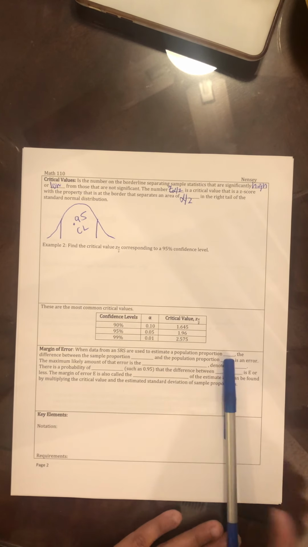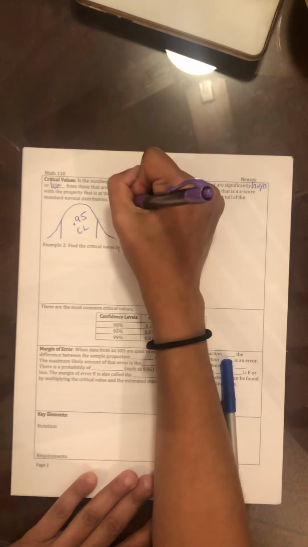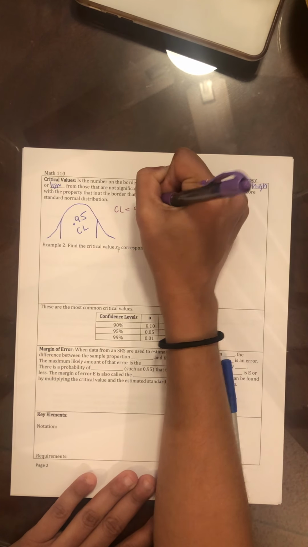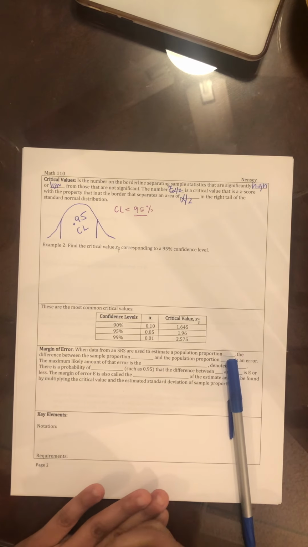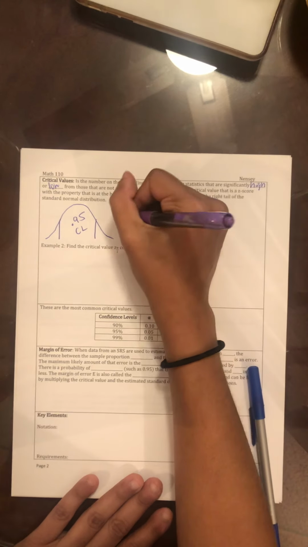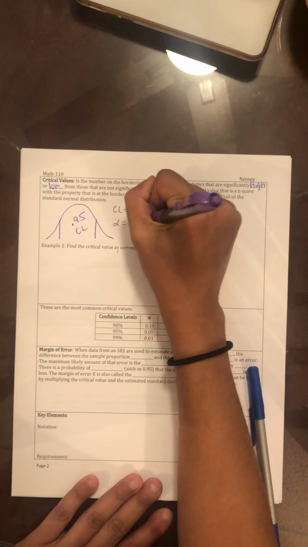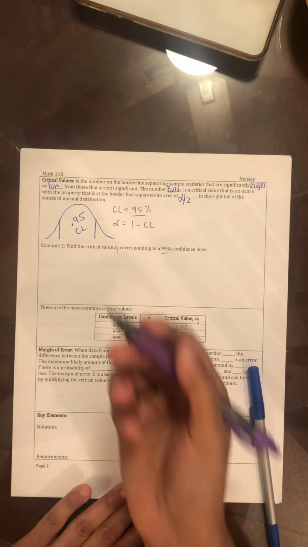So how much percentage is left over? Well, I'm going to write that the confidence level is a percentage, so 95%. It doesn't always have to be 95, but 95 is this example. Then we're going to find alpha, which is 1 minus the confidence level. I'm going to do the work down here because that's what the question is asking.